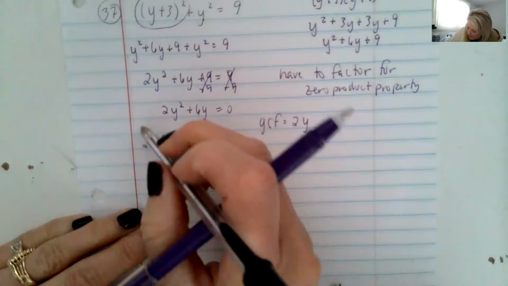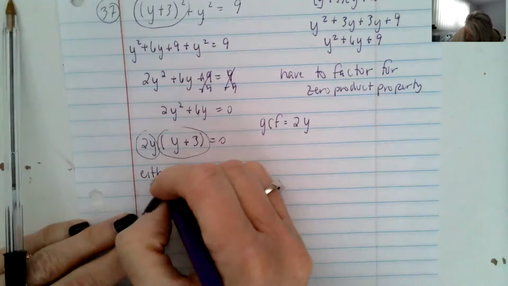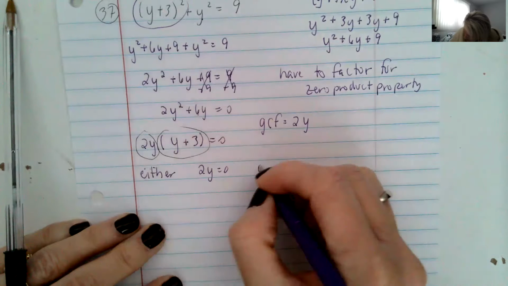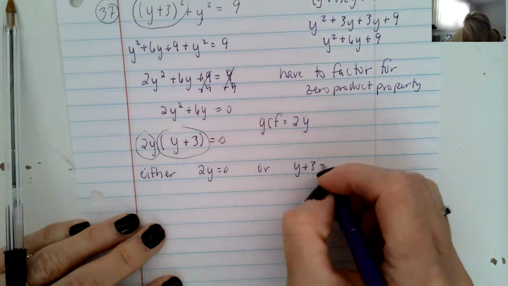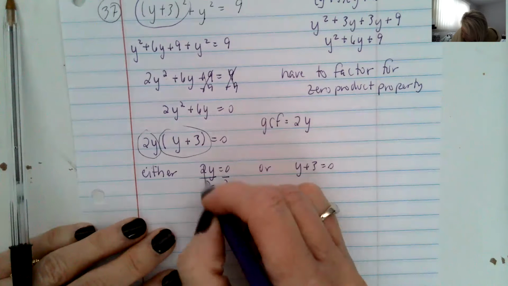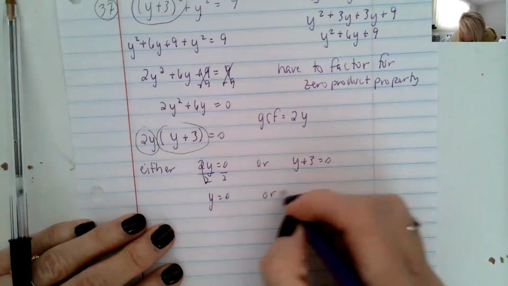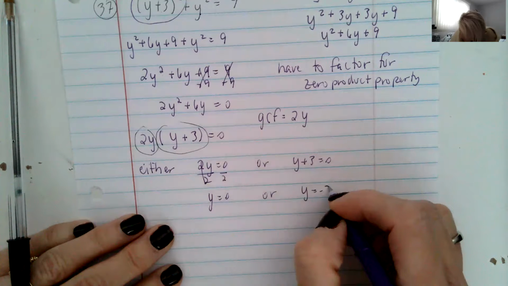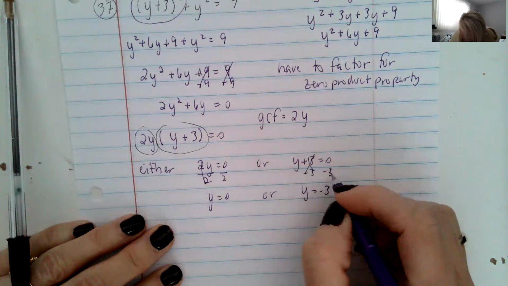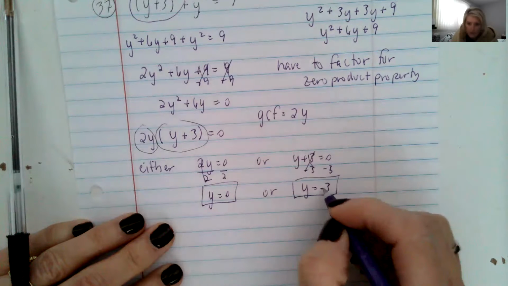So for our zero product property, either 2y equals 0 or y plus 3 equals 0. If we divide by 2, y equals 0, since 0 divided by 2 is 0. Or y equals negative 3 when we subtract 3 from both sides. So y equals 0 or y equals negative 3 are the two solutions.